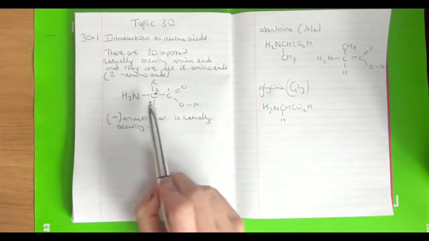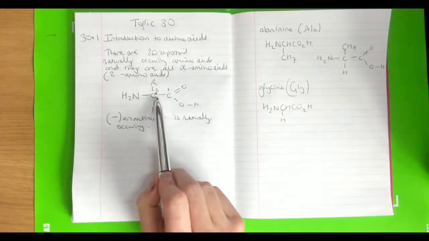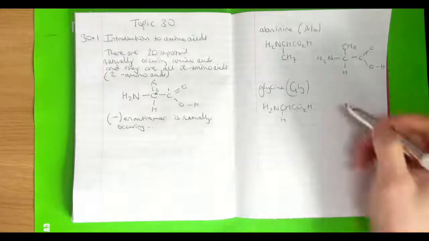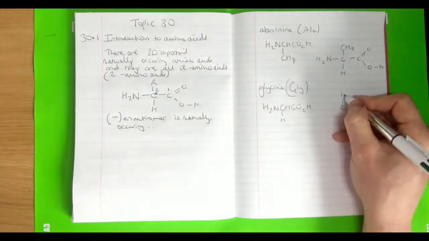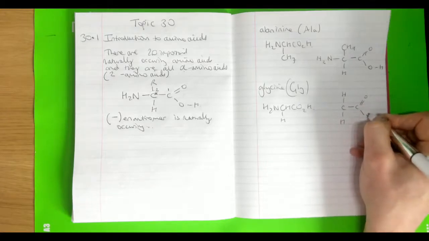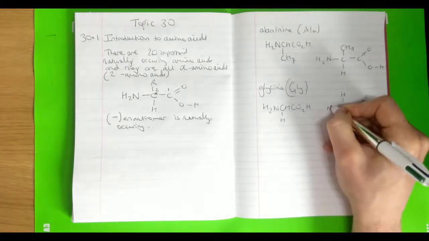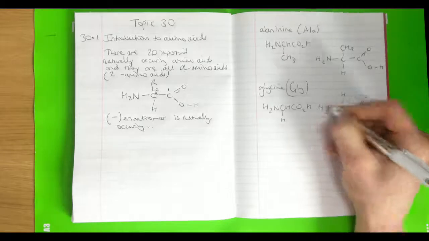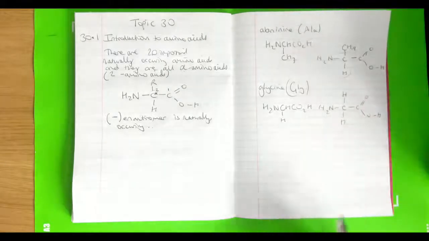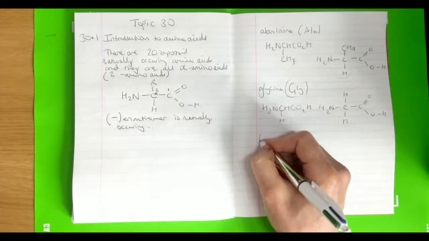This is because there are only 3 different groups attached to that carbon, because that's actually a hydrogen, which is the same as this one. So this one's not chiral. It's the only one that's not chiral. The others are obviously chiral because they've got 1, 2, 3, 4 different groups. Let's do another one.